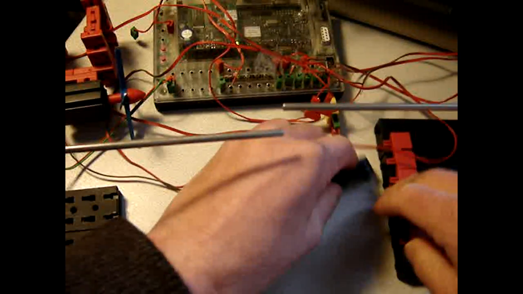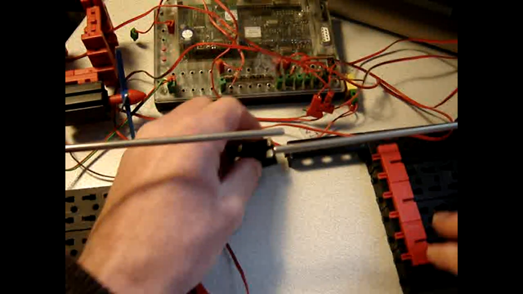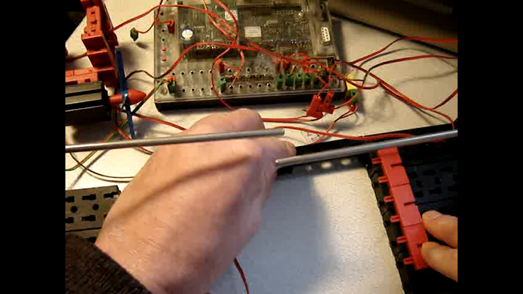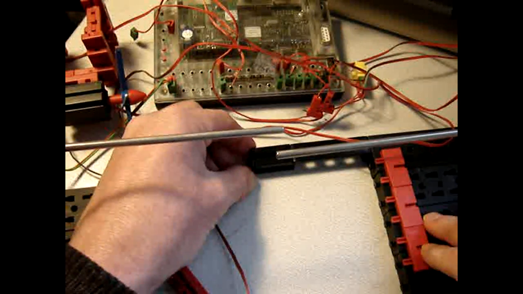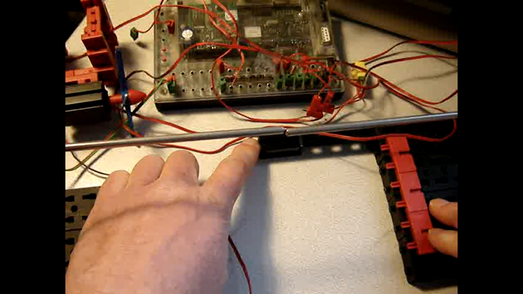So what I am going to try is this, and with a piece of this, so we get nicely more or less to the middle, as it looks like.